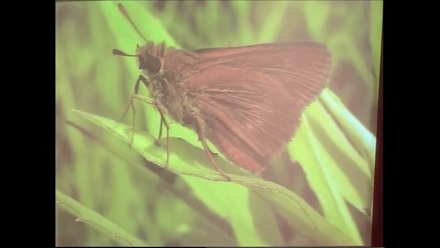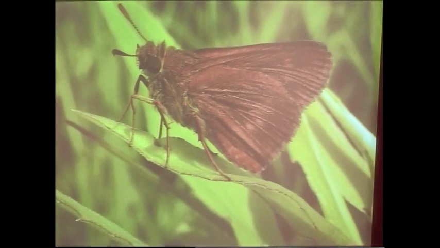There are a number of skipper butterflies that also feed on the sedges. In more upland settings, the skippers that live in mesic and dry prairies tend to feed on grasses. The skippers that live in wetlands tend to feed on sedges. This one is called the black dash.